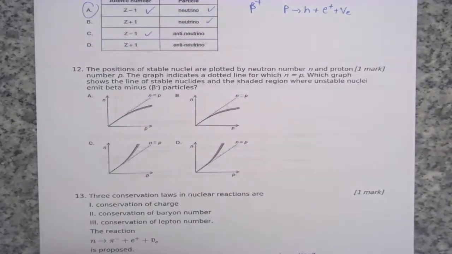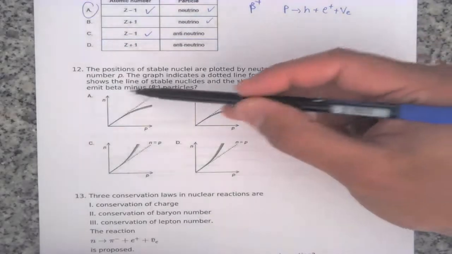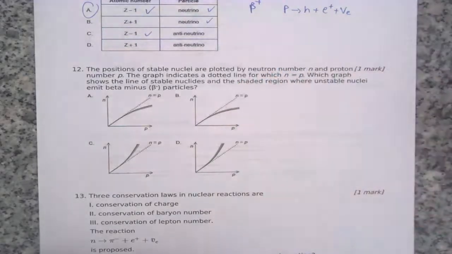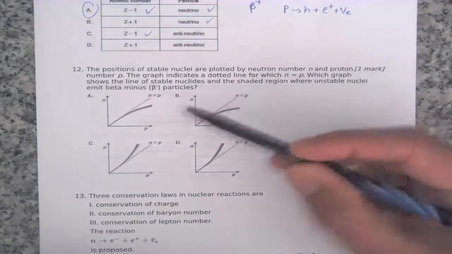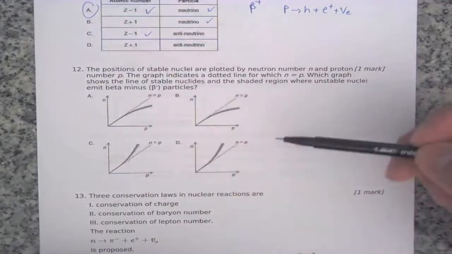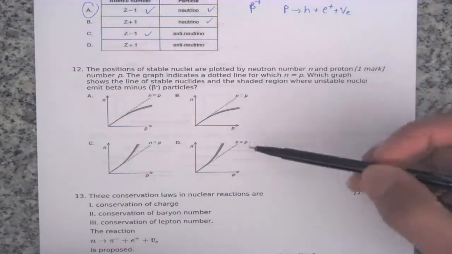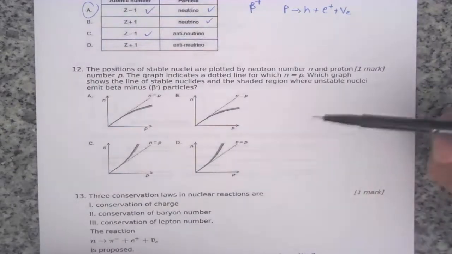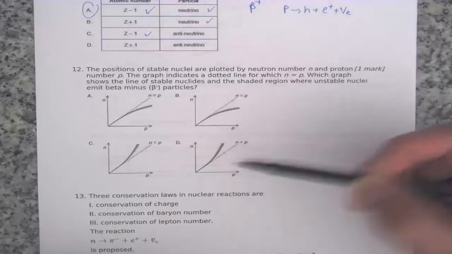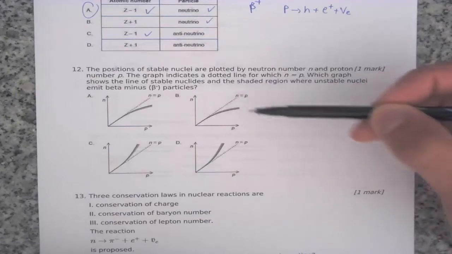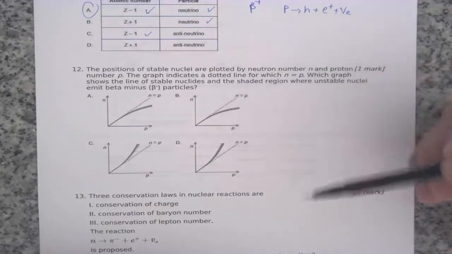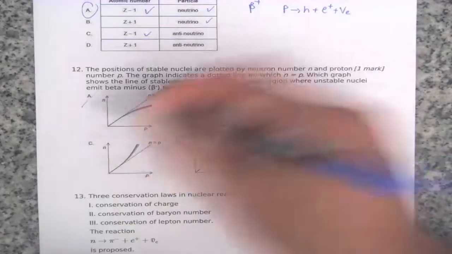Now we'll talk about beta minus particles being emitted, so definitely you are above this line in this direction, and also you know that the more stable nuclei have a bigger number of neutrons than protons. Well, the most stable ones have the exact same numbers, but a nucleus with more neutrons is more stable than a nucleus with more protons. So it cannot be B or A.